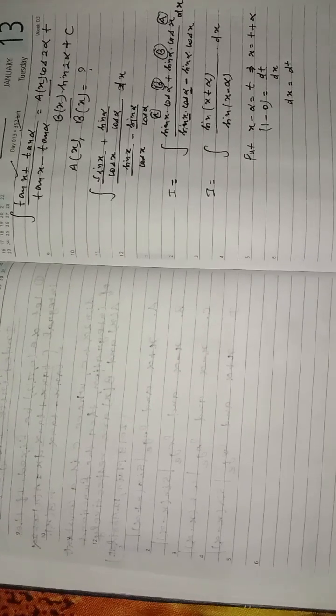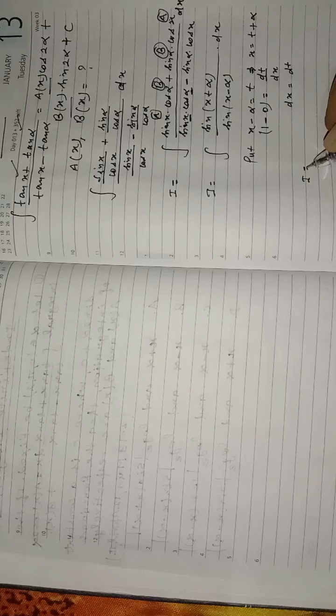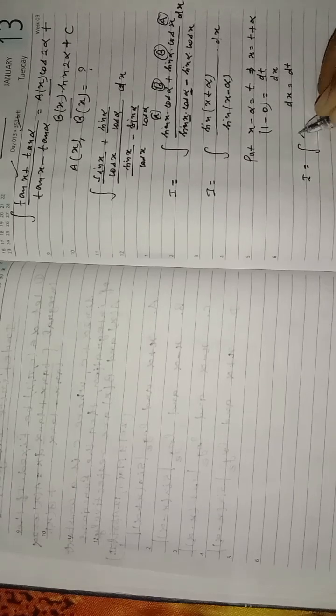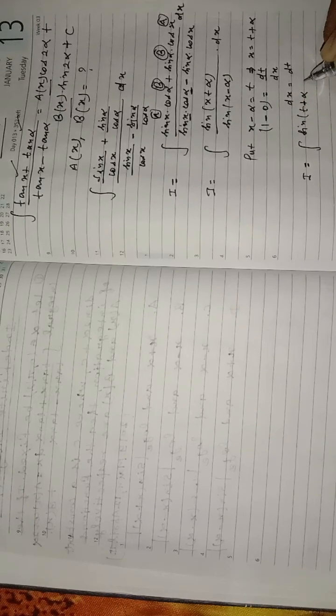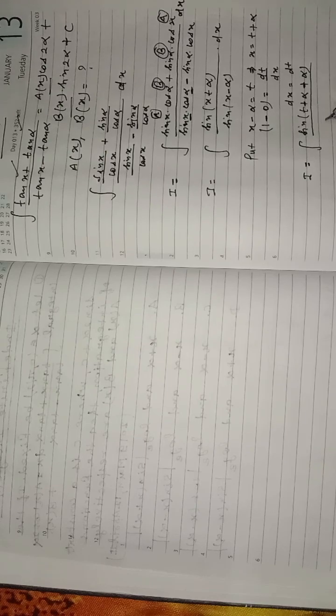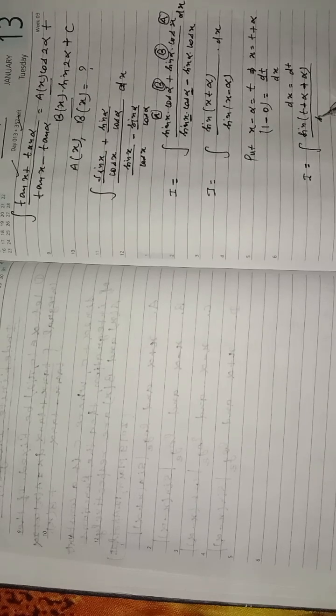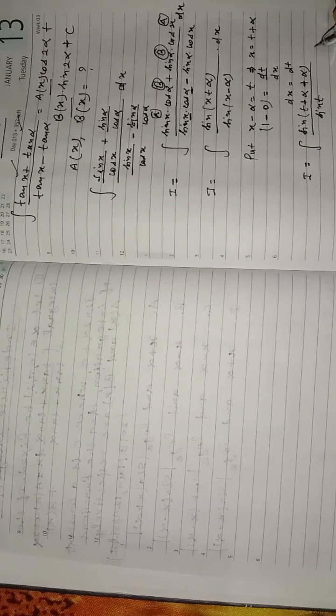Now putting these values, integration of sin x plus alpha, that is sin t plus 2 alpha, putting the value of x, and in the denominator, the value of x minus alpha is t, that is sin t, and dx changes to dt.